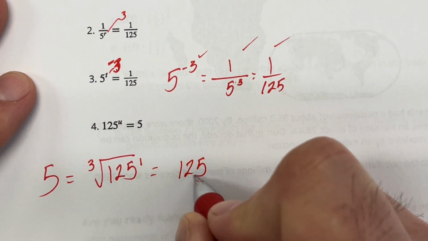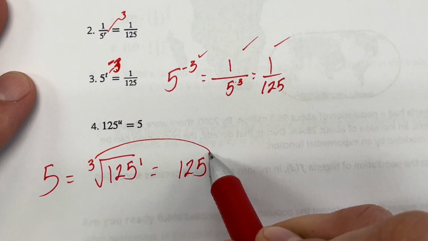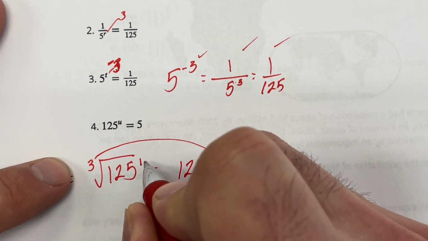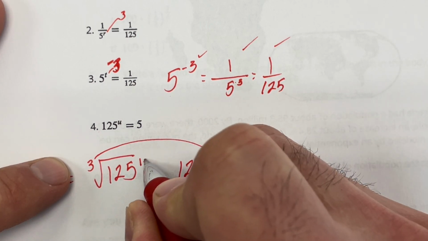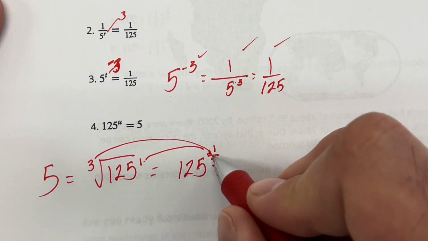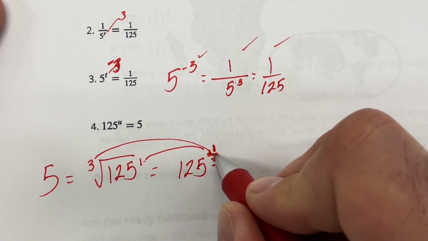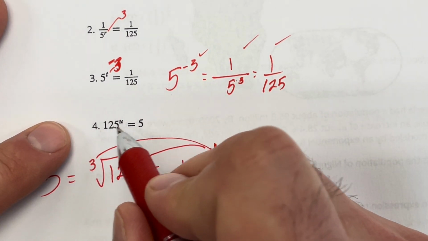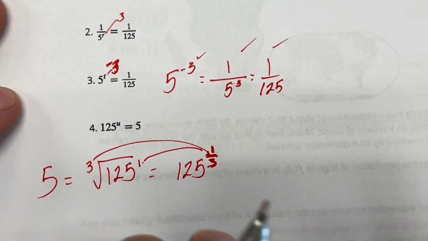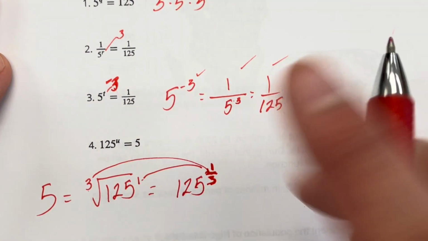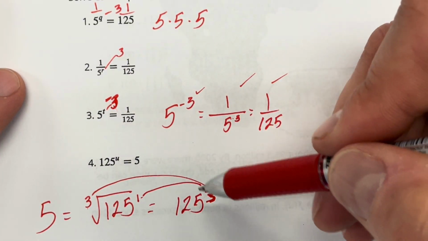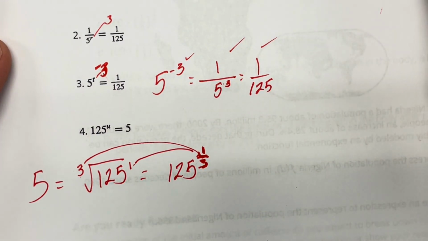Keep the base of 125, but this 3 becomes the denominator and this 1 becomes the numerator. So we would get 125 to the 1/3 power. Remember, anything to the 1/3 power is equal to the cube root of something. So if we're trying to find the cube root of this to get to 5, that's why that one works. All of this is so that we remember what negative powers mean and what fractional powers mean. We'll be working with that.